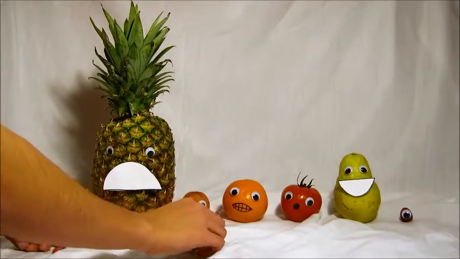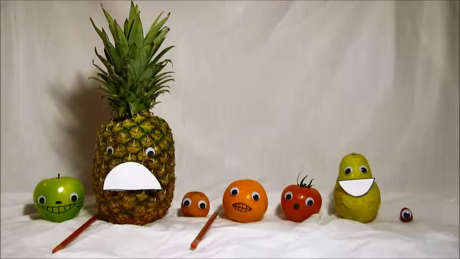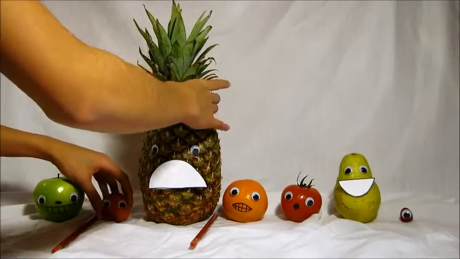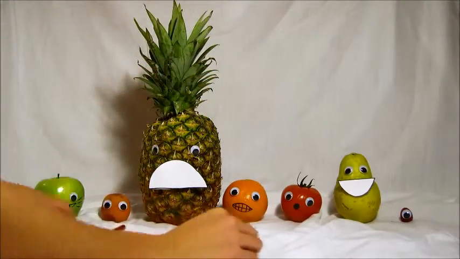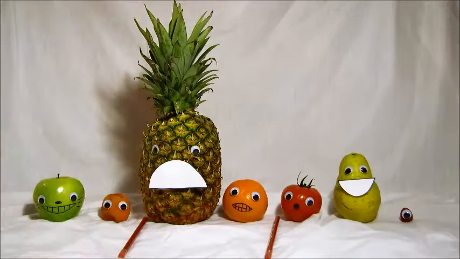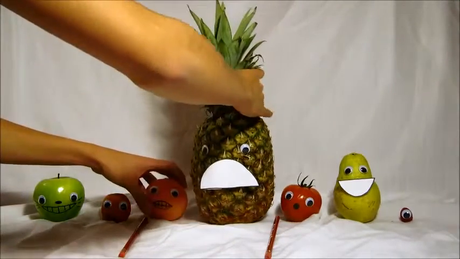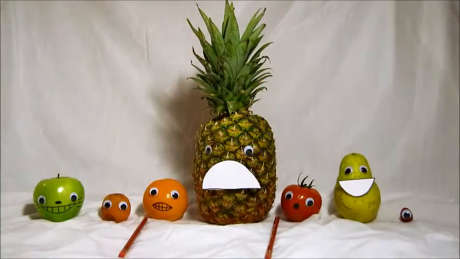Then we move on to the next pair, the pineapple and the apricot. The apricot is smaller than the pineapple, so they are switched. The next pair is the pineapple and the orange. The orange is smaller, so we switch the two. Then we move on to the next pair.